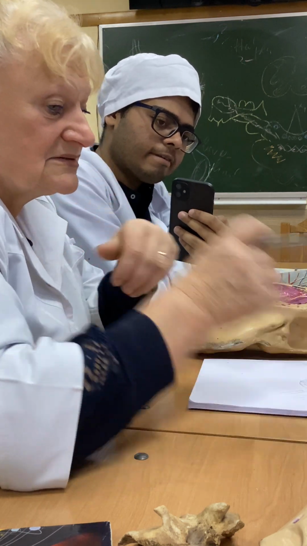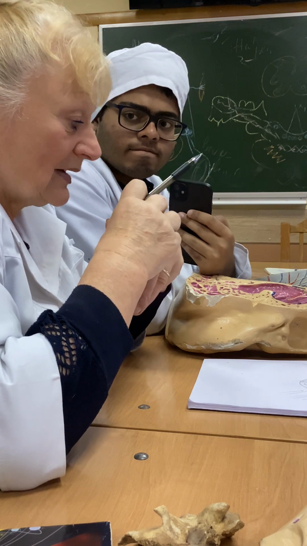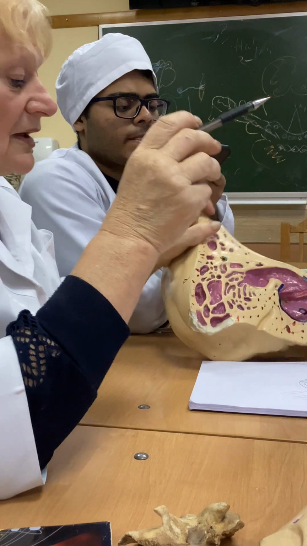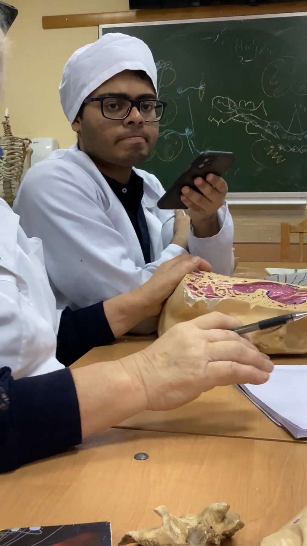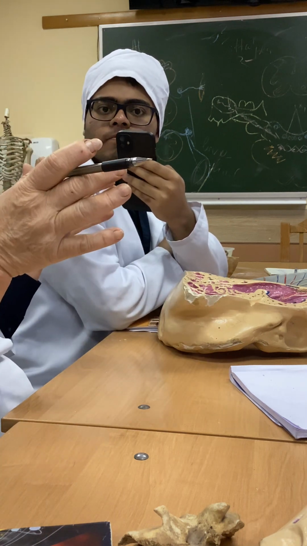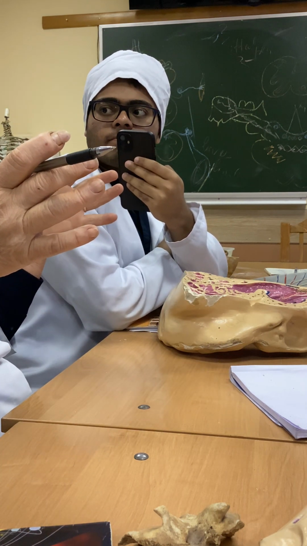These are the muscles and bones of the tympanic cavity. Another thing, my dear, you can see here, in any box you can see the green atlas.